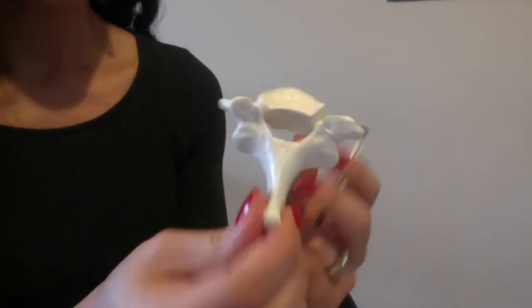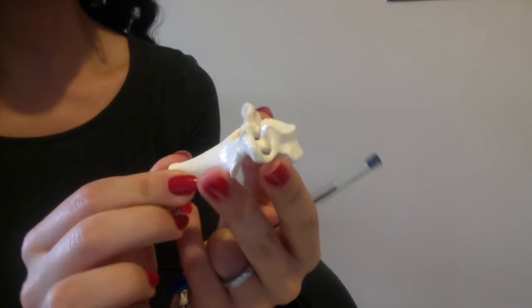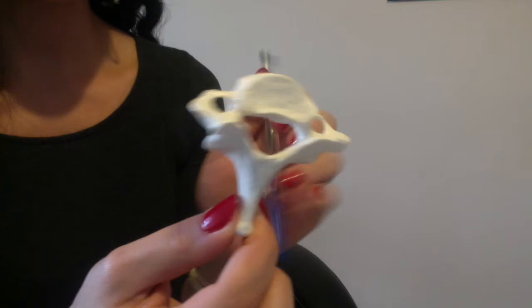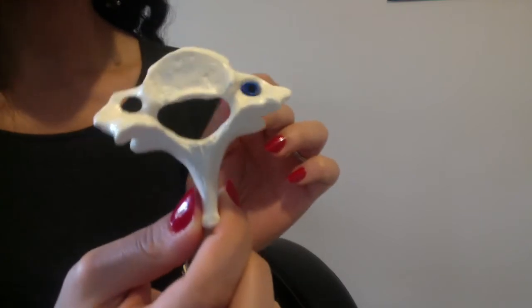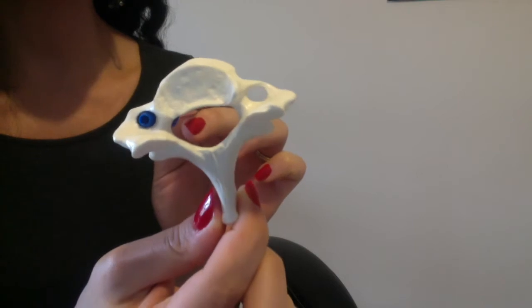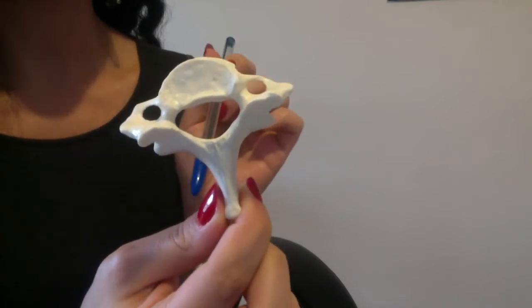In this clip, we will review cervical vertebra, how to differentiate them from thoracic and lumbar vertebra, as well as review C1 and C2 structures. When you look at a cervical vertebra, and of course you have 7 of them, so C1 through C7, the main distinguishing feature are these 2 holes on the sides. We call those the transverse foramina for plural or transverse foramen for singular.